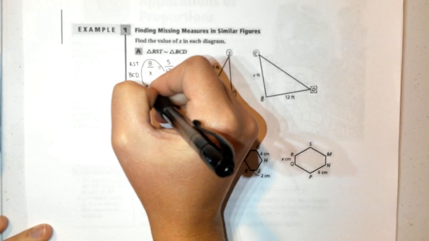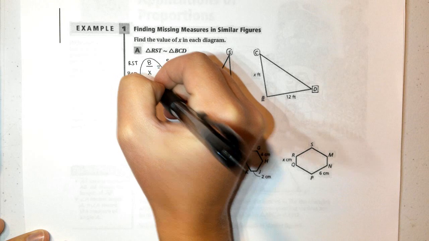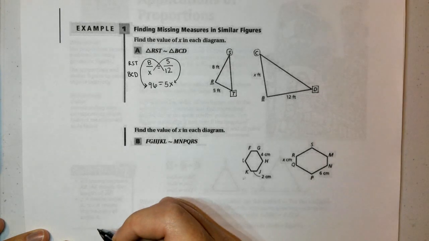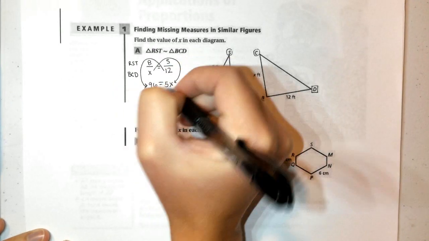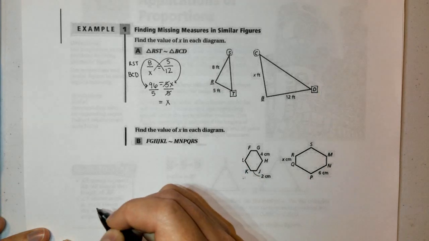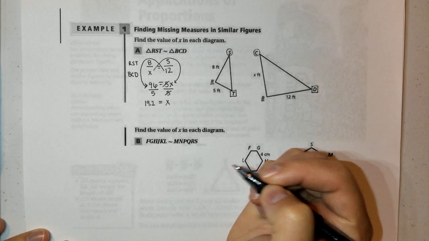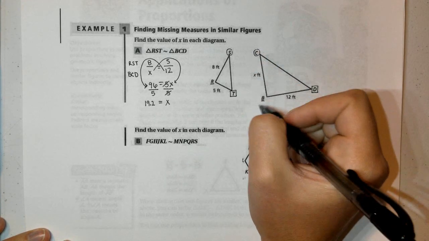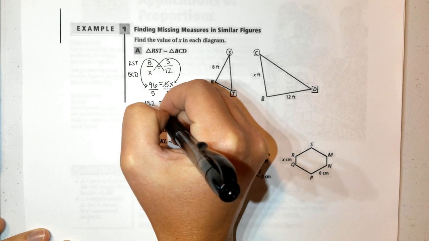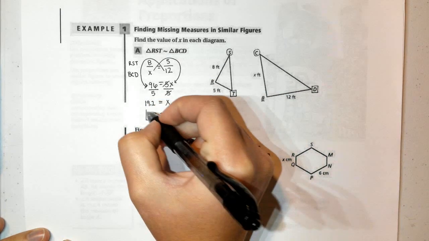So 12 times 8 will give me 96. And then X times 5 will give me 5X. Now I have a one-step equation, so I'm just going to divide both sides by 5. 5 divided by 5 will give us 1x. And then 96 divided by 5 will give us 19.2. So our answer here, the length of BC, this X, is going to be 19.2 feet. So 19.2 feet is that distance of BC, which is our X value.